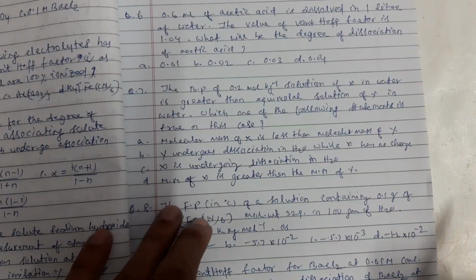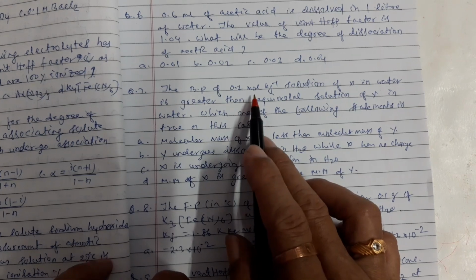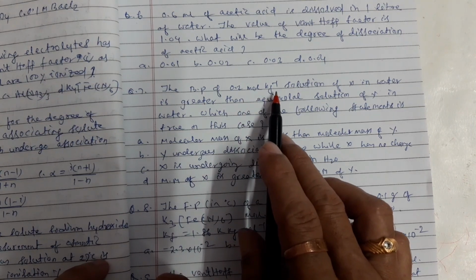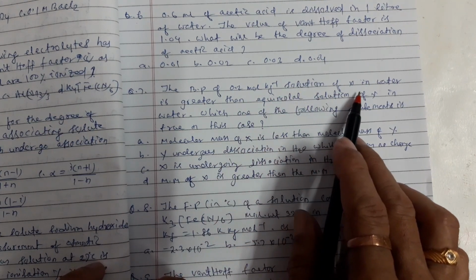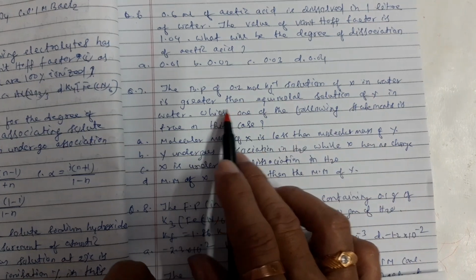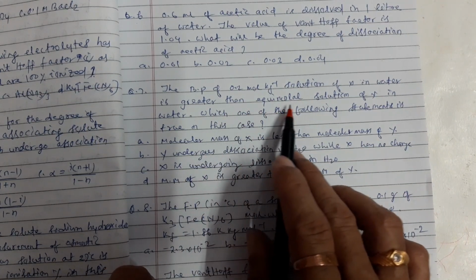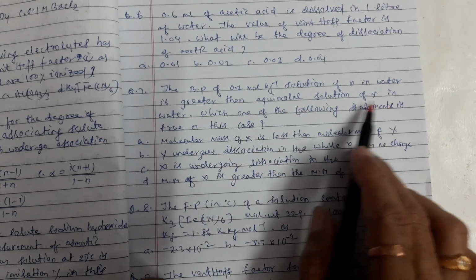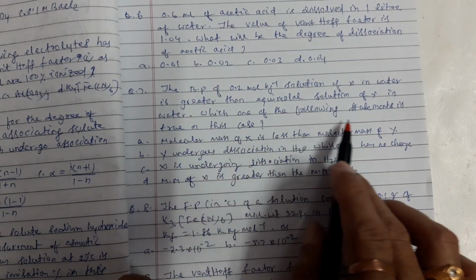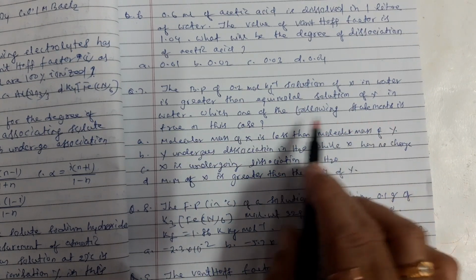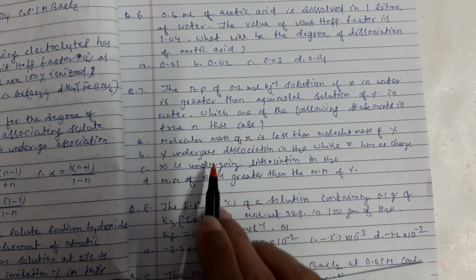Next, the boiling point of 0.2 mole per kg solution of X in water is greater than equimolar solution of Y in water. Which one of the following statements is true in this case?